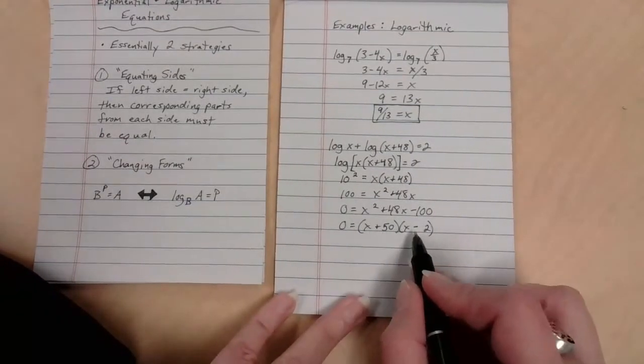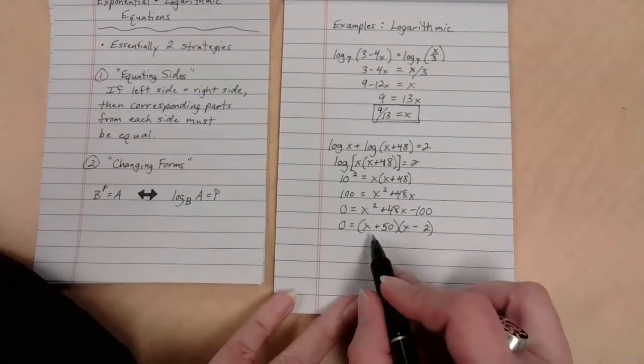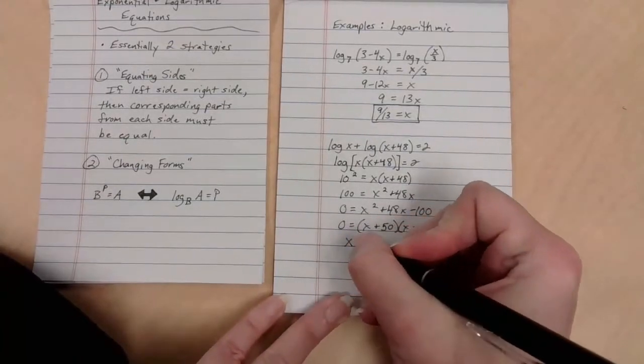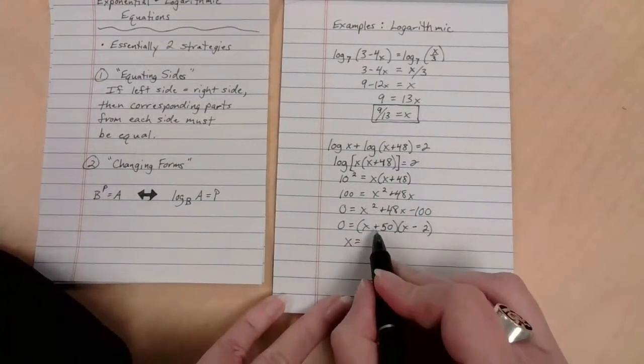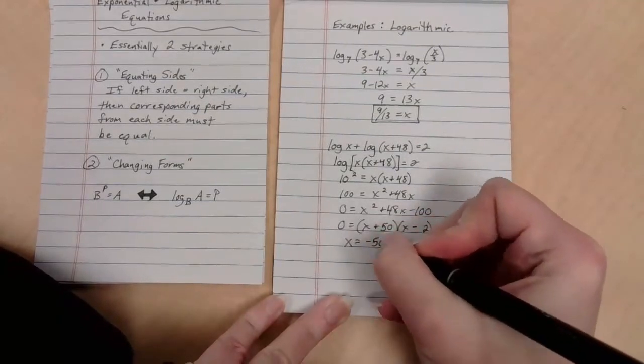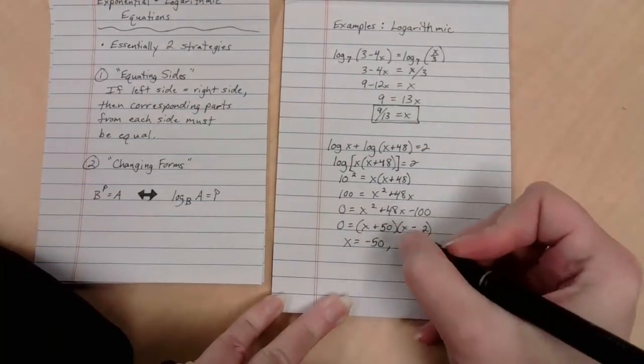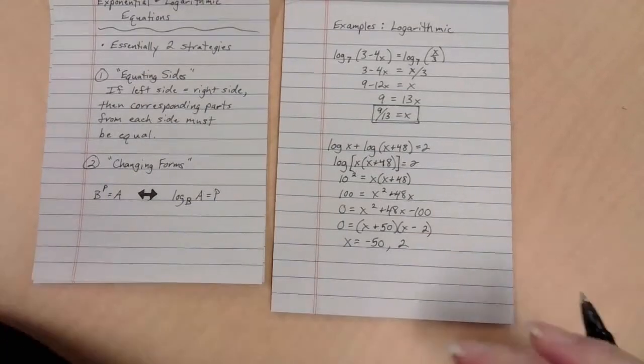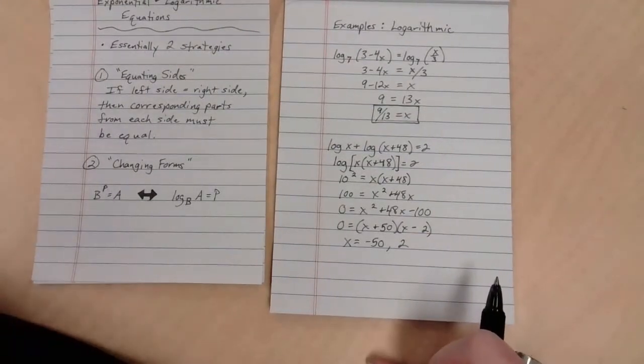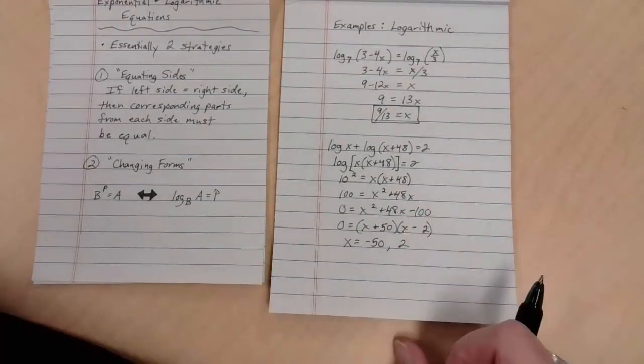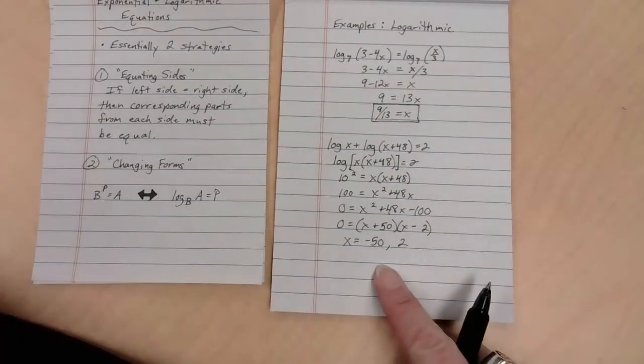How do I finish solving? If this factor times this factor equals 0, then one or both of these factors must equal 0. Therefore, x must equal, if I look at the first factor and set that one equal to 0, I get negative 50. And if I set my second factor equal to 0, I get 2. Cool. 2 answers. Great. Awesome. Why hasn't she boxed the answers yet? What's wrong? There must be something wrong. There is something wrong. We did everything right, and this is not the right answer. So what just happened?